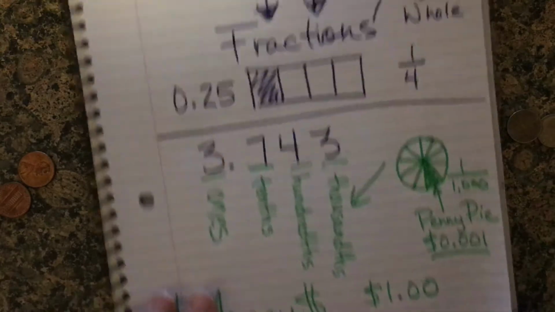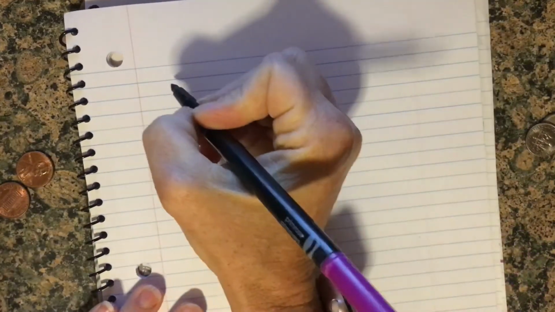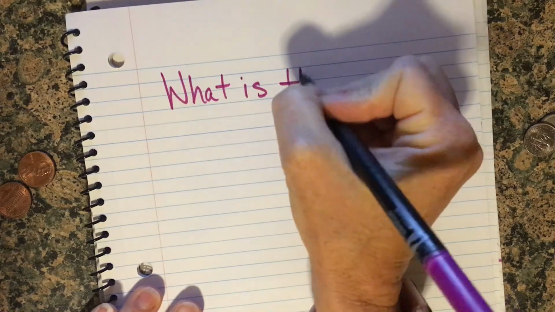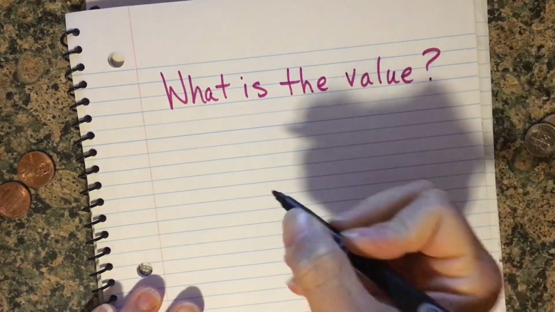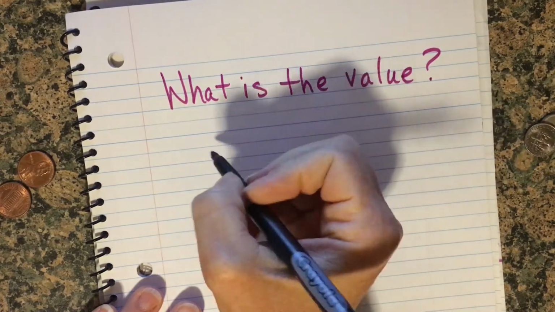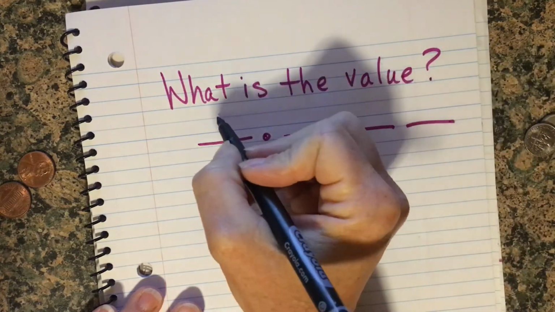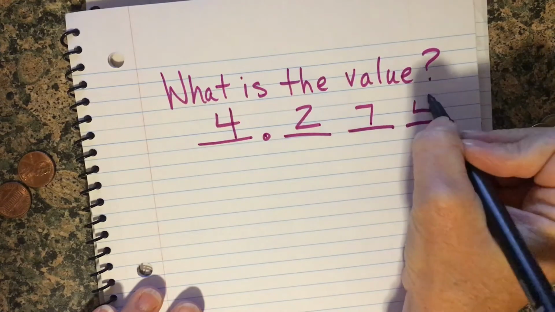And then we look at something with the value. If you see a question about value, you have to kind of shift gears. What is the value? If it asks you the value of a digit, it's looking at the value of that particular number. So this is 4 and 274 thousandths.